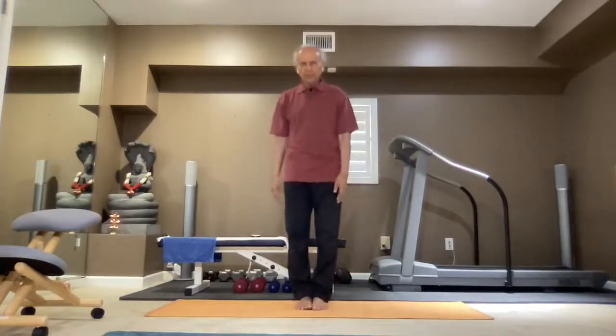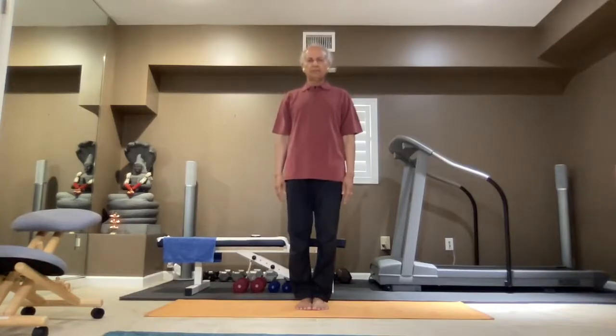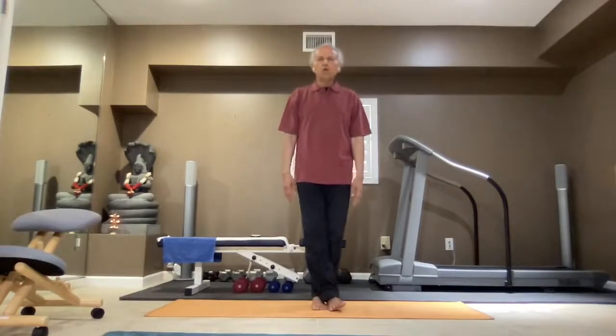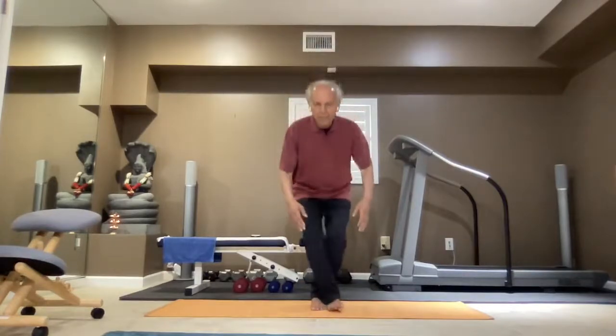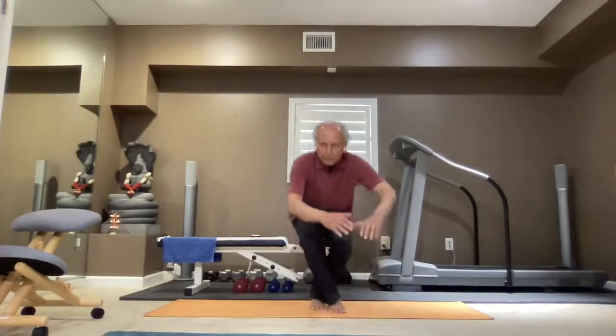Standing like this. Beautiful. I feel very comfortable. Cross your feet. Cross your feet. See if you can sit down. Crossing your feet down, and get up. Crossing your feet up.